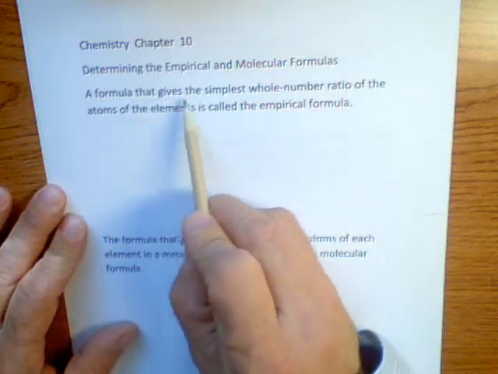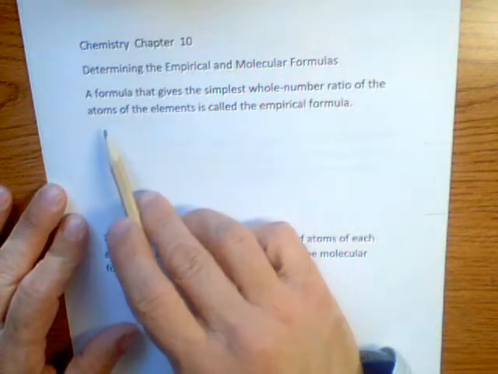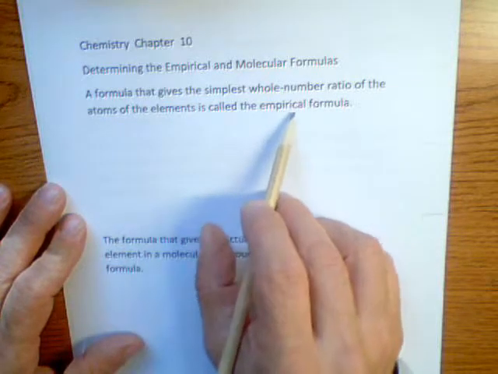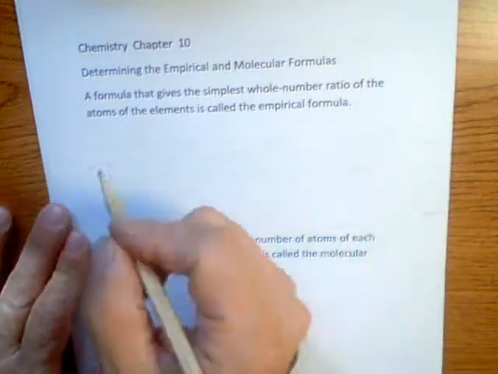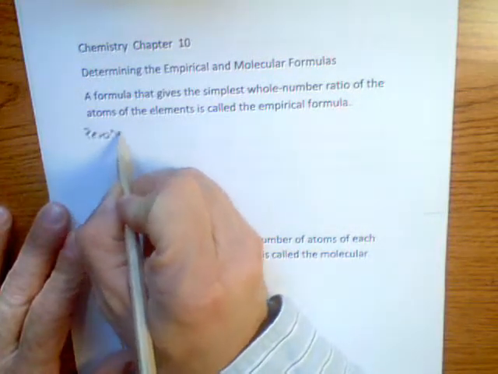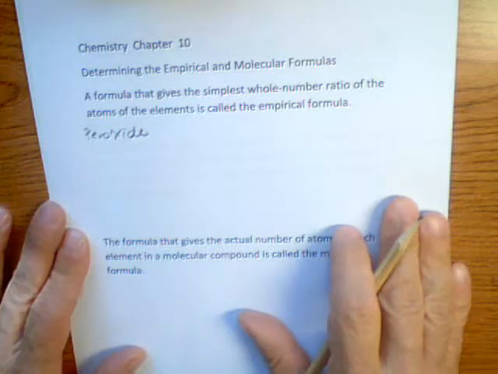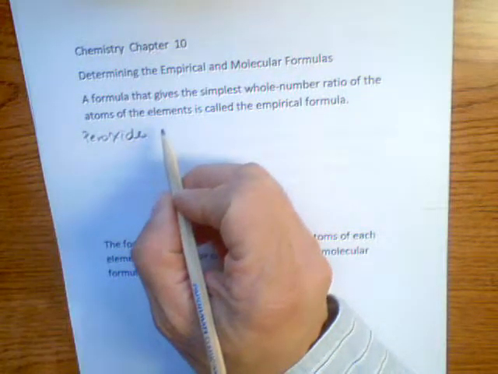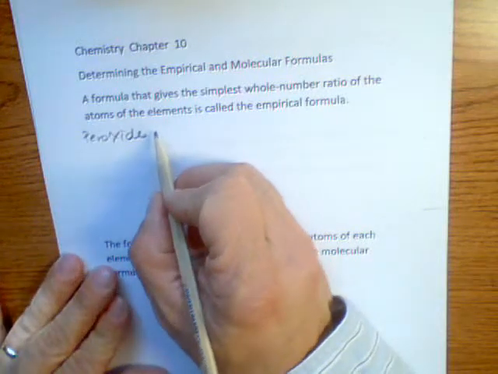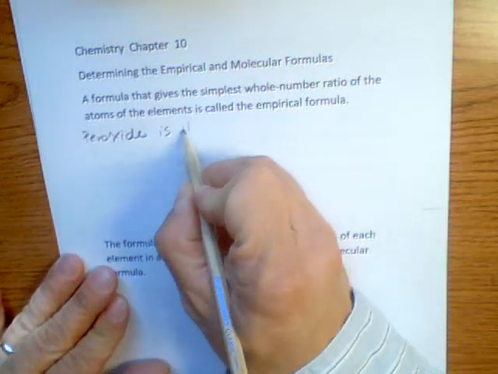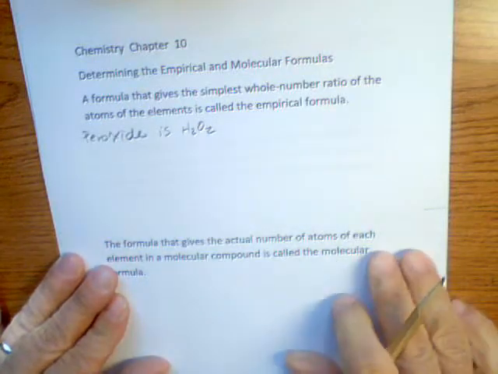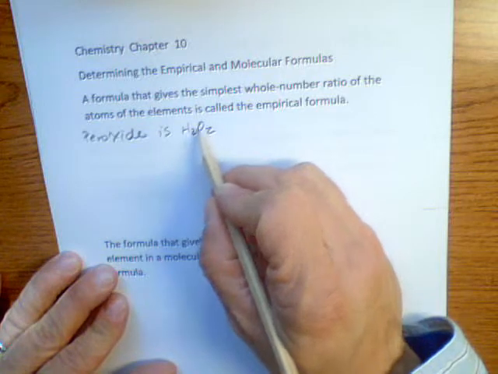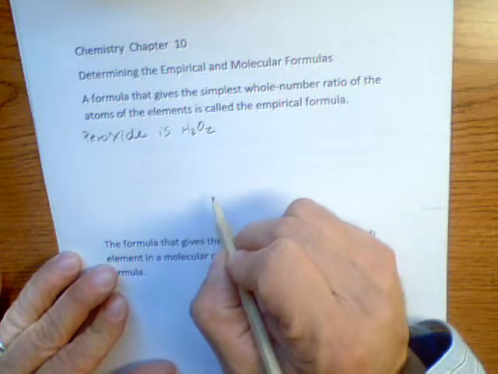A formula that gives the simplest whole number ratio of atoms of the elements is called the empirical formula. So, for example, peroxide, which you put on soda sometimes, and the catalase will break it down into oxygen and water for you, is H2O2. Well, that's the molecular formula. That's the actual number of elements.